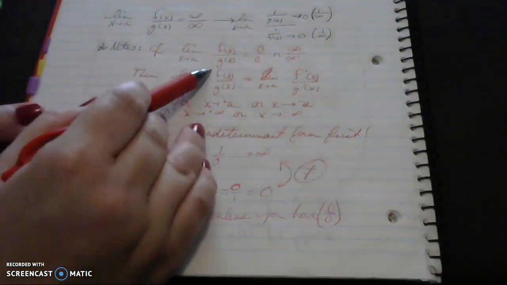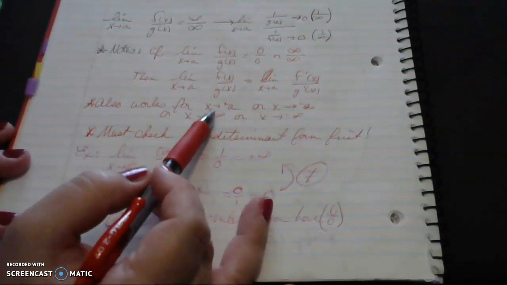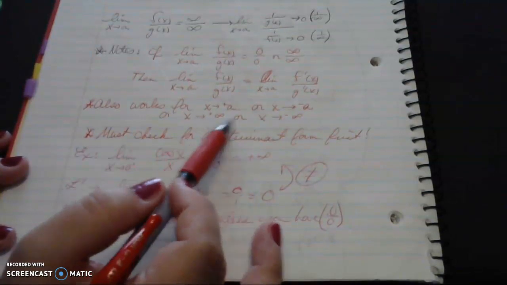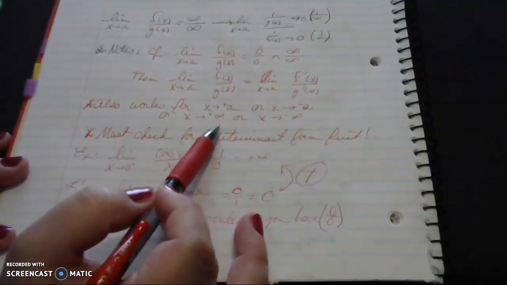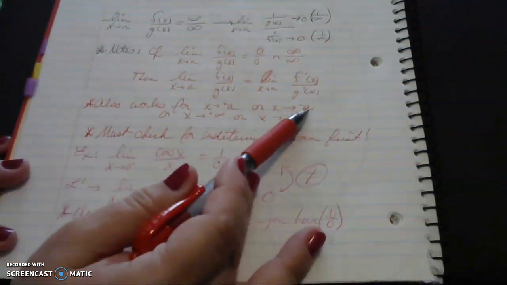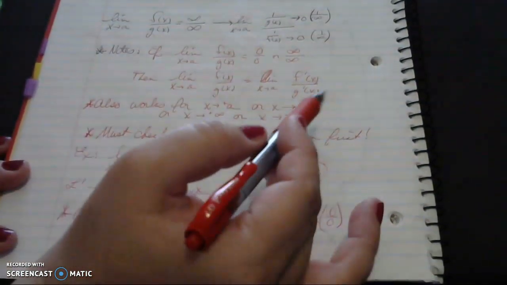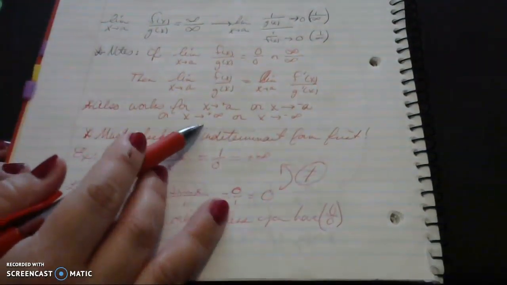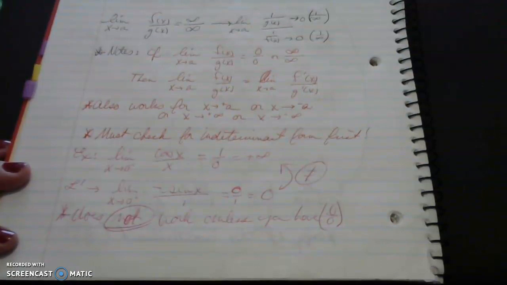All right. So this also then works for x approaching a from the left or the right, or x approaching infinity. Positive or negative infinity, I should say, not left or the right. I'm looking at the wrong sides here. So if you've got a constant value, or if you're approaching infinity for the positive or the negative, it doesn't matter. It's going to work.